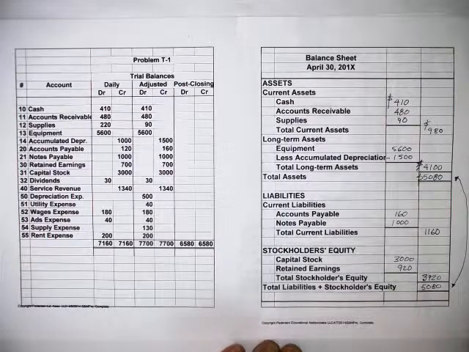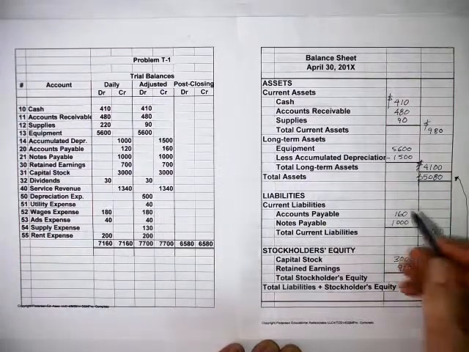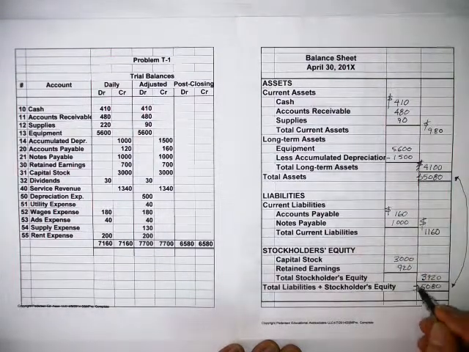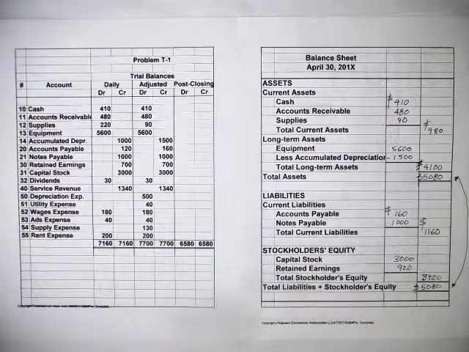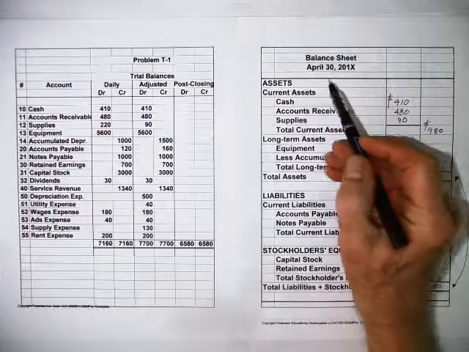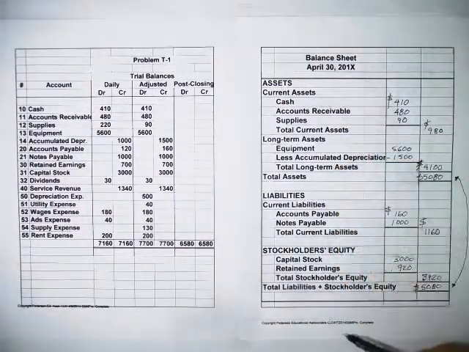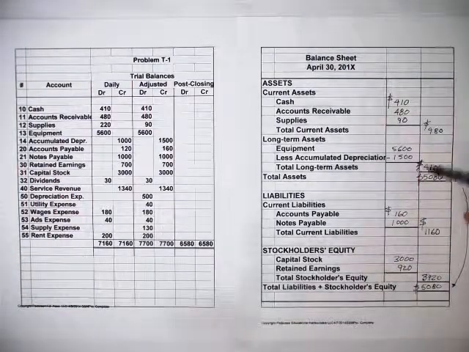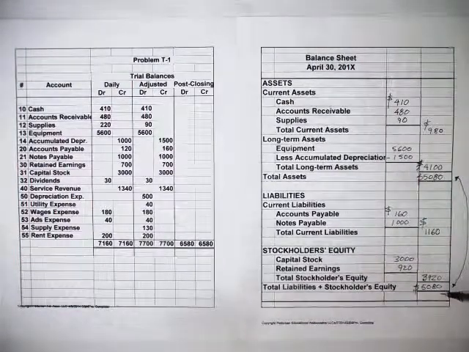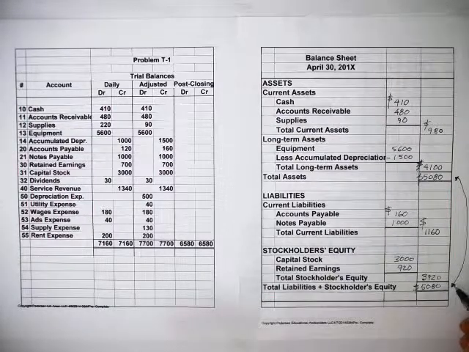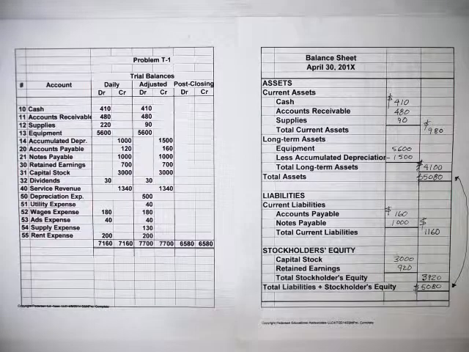Let's embellish this with some dollar signs. Let's put a dollar sign here and here and here, and our balance sheet is now completed. Just one thing to note: the balance sheet was done as of April 30th, the very last moment of the accounting period. We prepare the final balance sheet. These balances then will be brought forward to become beginning balances for the balance sheet in May. So now we have our three financial statements: the income statement, the statement of changes, and the balance sheet.